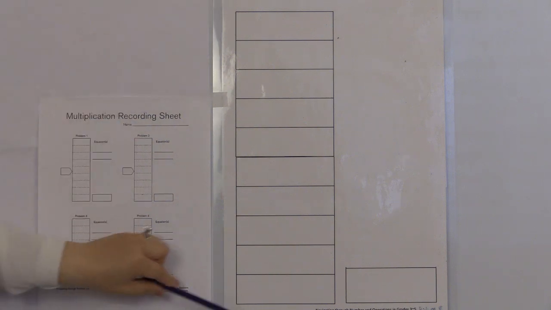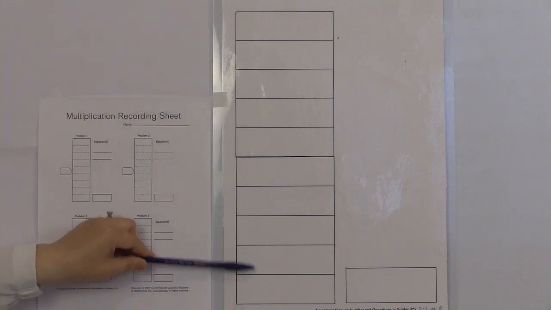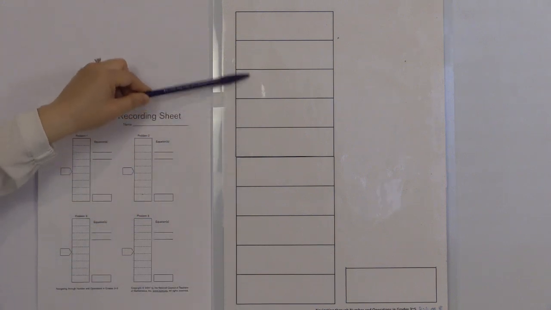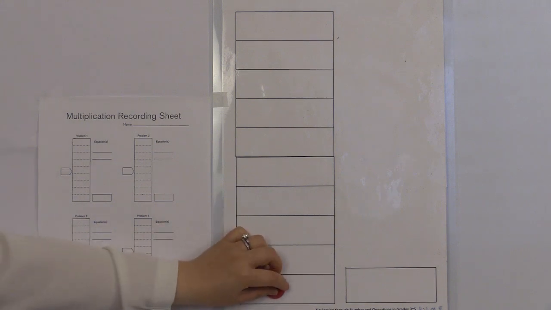You have boxes here, and each box represents a number of groups. So how many groups do I have? 1, 2, 3, 4, 5, 6, 7, 8, 9, 10. I have a total of 10 groups here. Inside each box, I can represent the number in each group. According to the problem, there are 7 teams and each team has 4 runners, so I'm going to represent 4 runners using my chips.